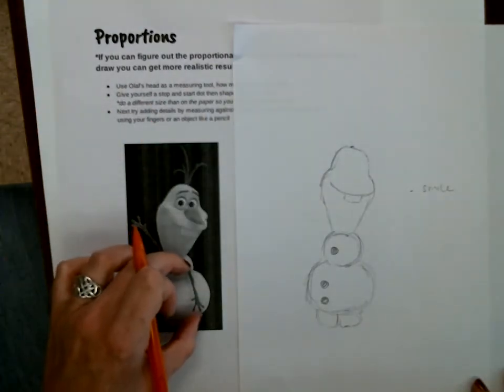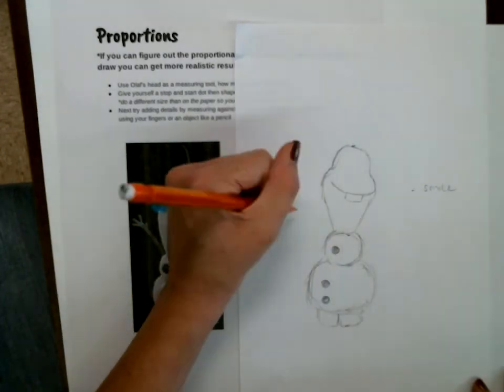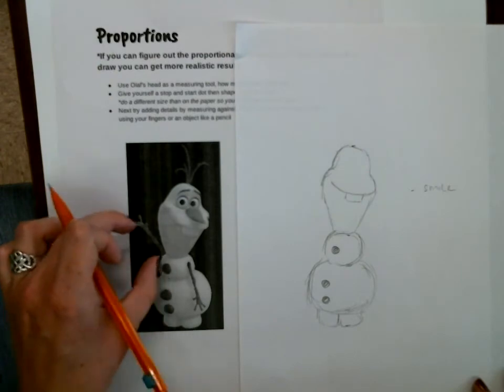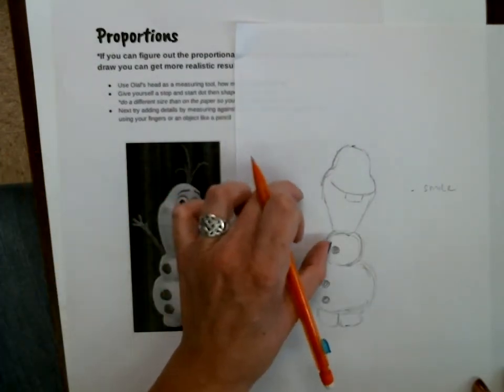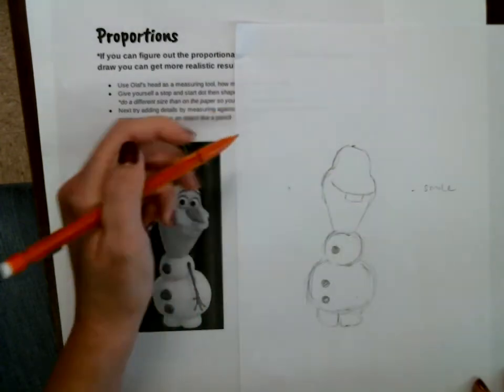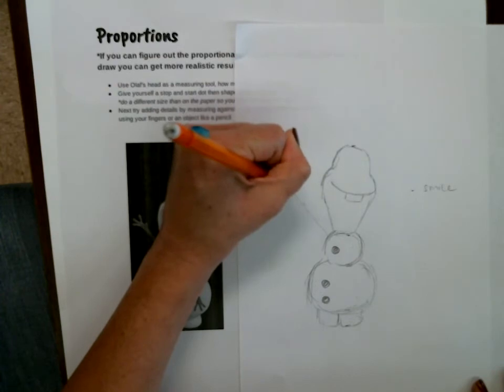And I know we talked about this, that the arm was about the same length as this. So that helps me figure out where my arm is going to end. Same thing here. So now I can sketch that arm out.